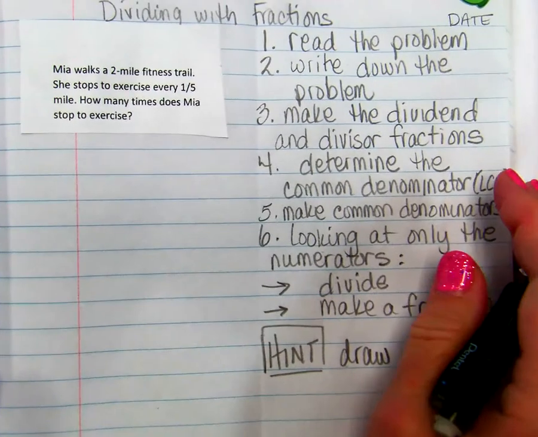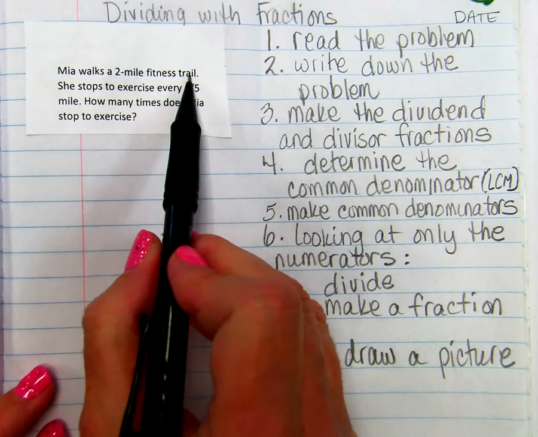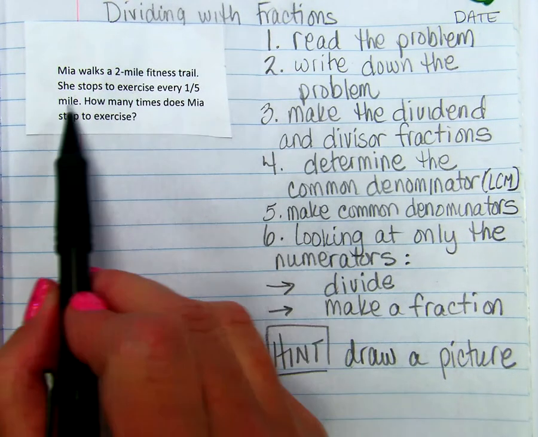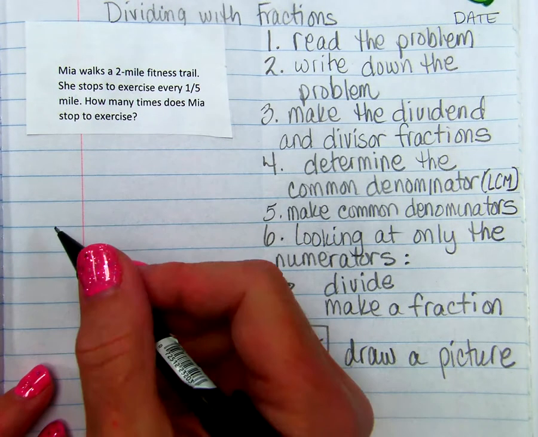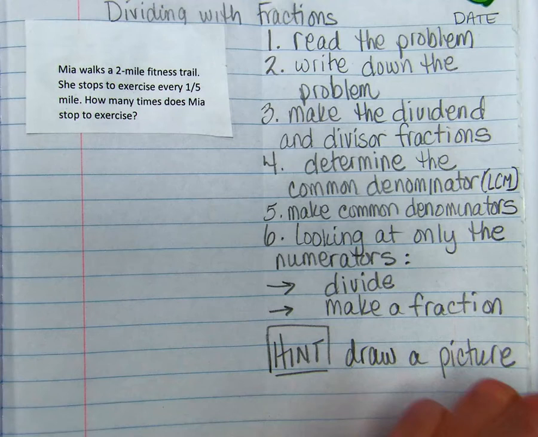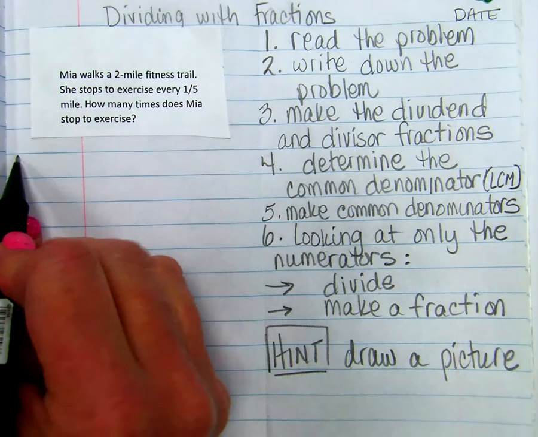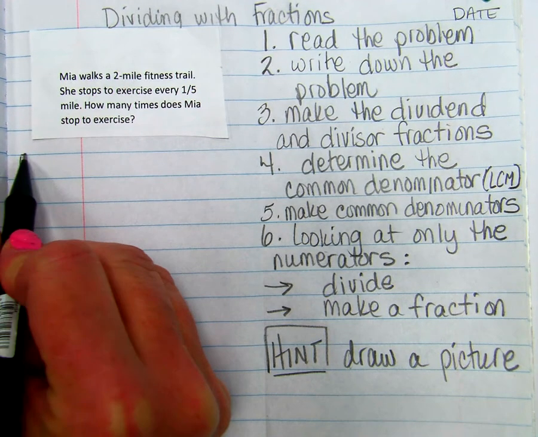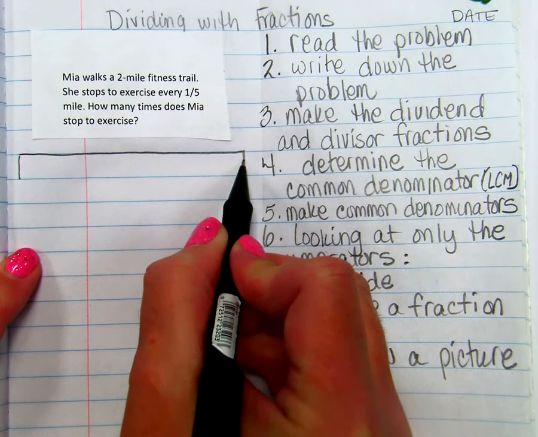So let's go ahead and read our problem. Mia walks a 2-mile fitness trail. She stops to exercise every 1/5 of a mile. How many times does Mia stop to exercise? Alright, so we are going to draw a picture. And my picture, I'm going to come as close to the theme of my journal page as I can.